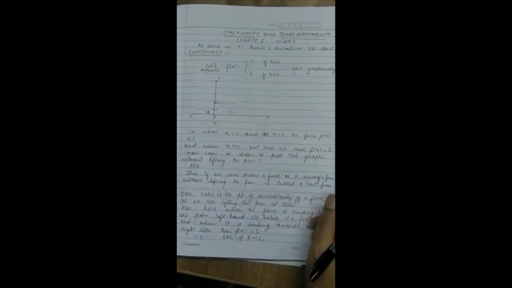Yes, good afternoon, students. Today we are starting the topic of continuity and differentiability, chapter 5, NCERT, class 12th. Students, you have done the topic limits and derivatives in your class 11th. Now, using that topic, I am starting the concept of continuity. We will do continuity. Now, what is continuity?